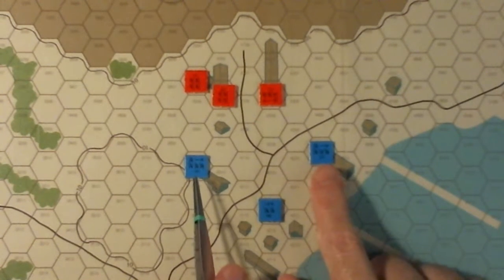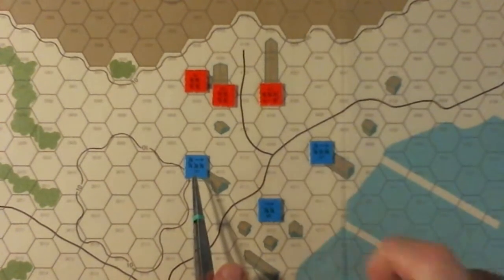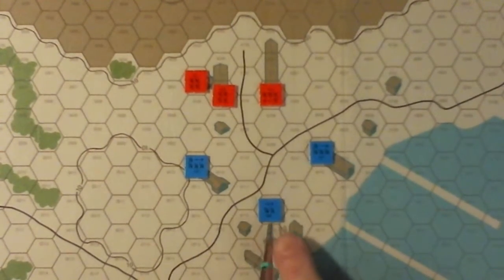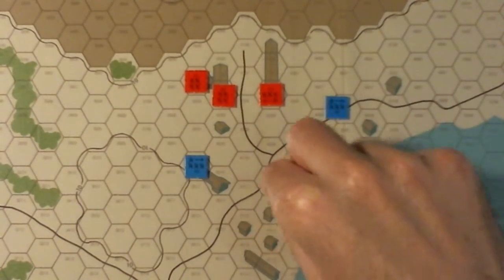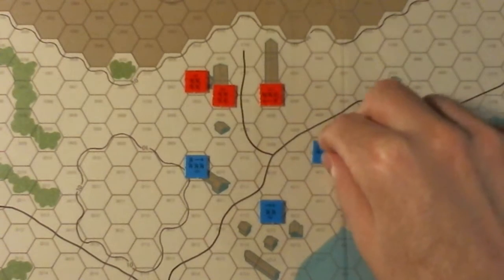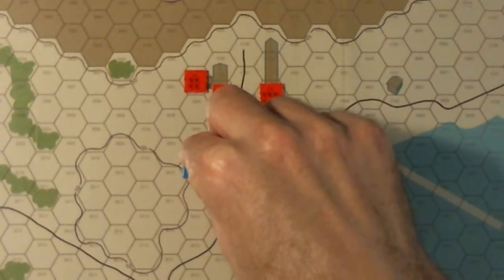These are 4-man fire teams, each with a squad automatic weapon and a grenadier. This is a medium machine gun, 2-person crew. I set up Blue 4 in these buildings of the village here, like that.